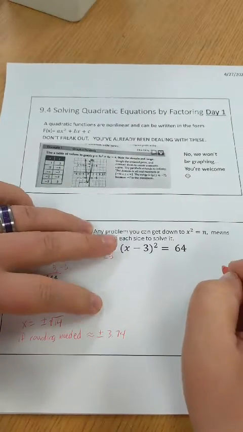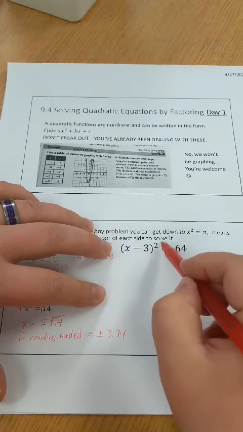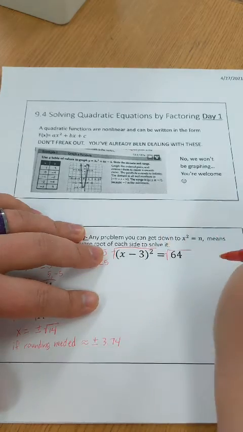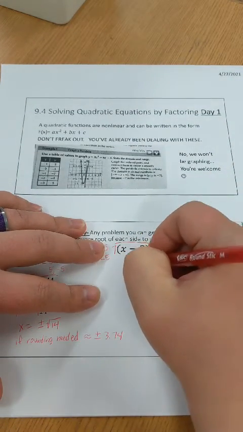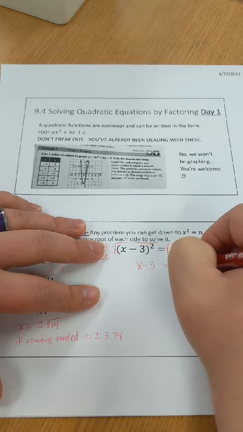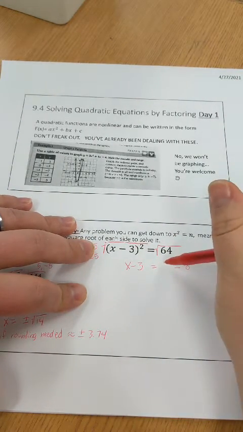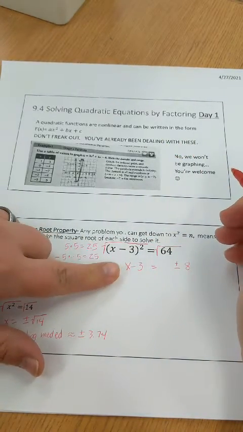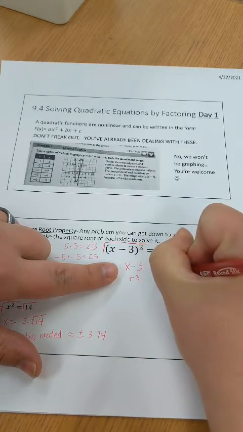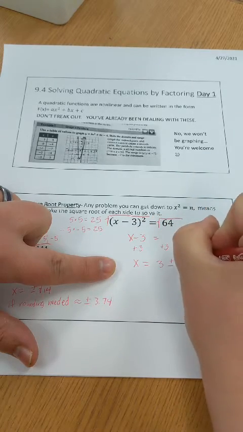Okay, and then this one is just a tiny bit different. It just involves a little bit more, but we still have something squared equals a number, so we're okay. So we'll just take the square root of both sides, so then that gets rid of your squared. So x minus 3 equals plus or minus 8. And I just left a little space, and it'll make sense in a second. So this isn't just plain x, so we need to get rid of the 3, so we'll just add it. And I'm going to add it right here. So then x equals 3 plus or minus 8.